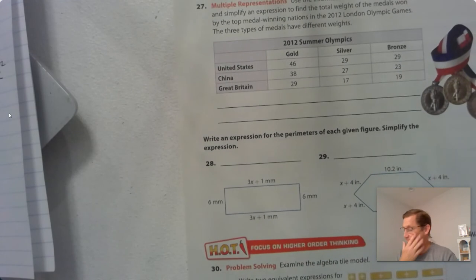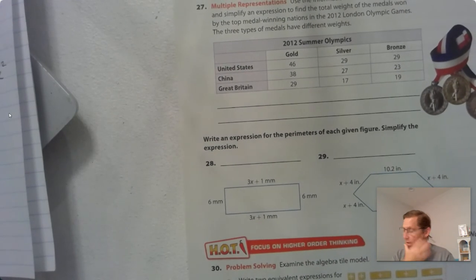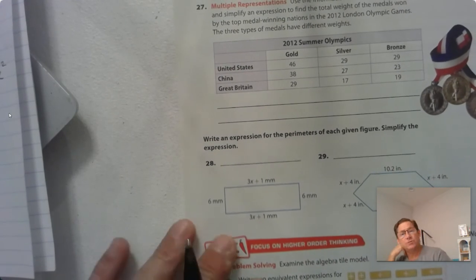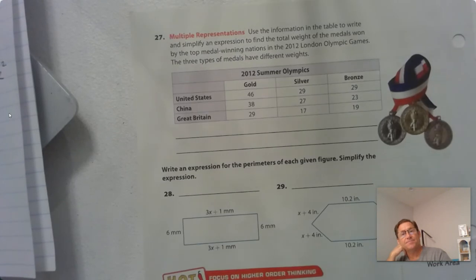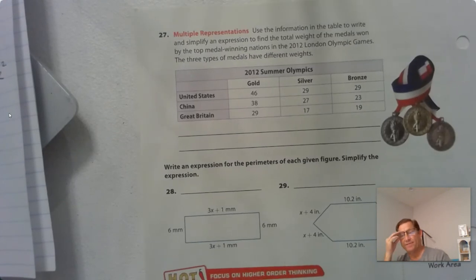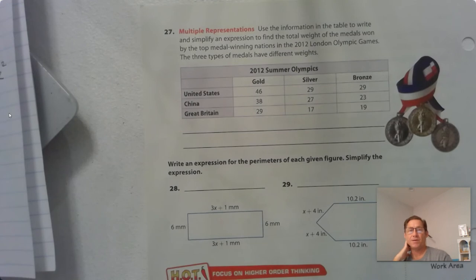Number 27. Use the information in the table to write and simplify an expression to find the total weight of the medals won by the top medal winning nations in the 2012 London Olympic Games. The 3 types of medals have different weights.